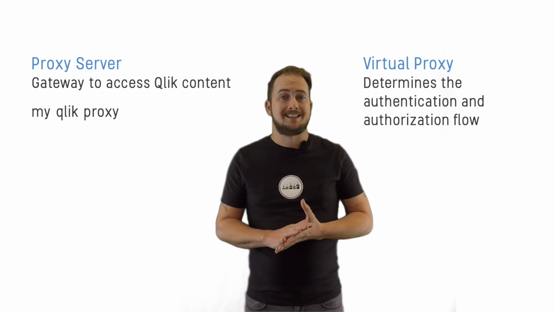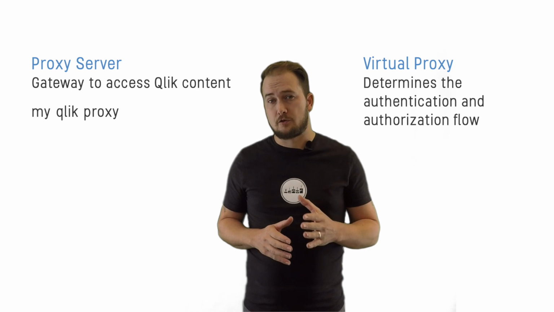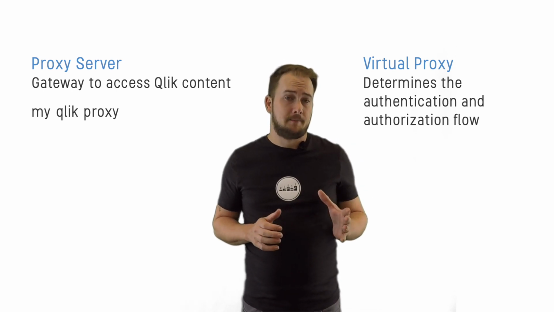The default is the central proxy, which uses the built-in Windows authentication flow that we described earlier, and is triggered as soon as you access content from a URL that begins with myQlikProxy. So, the obvious example would be when going to the hub with this URL. The not so obvious example is when building a mashup with the capability APIs.